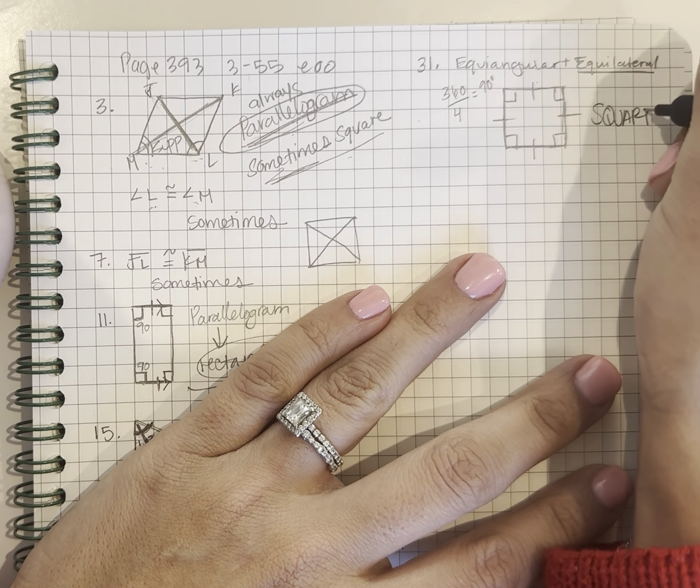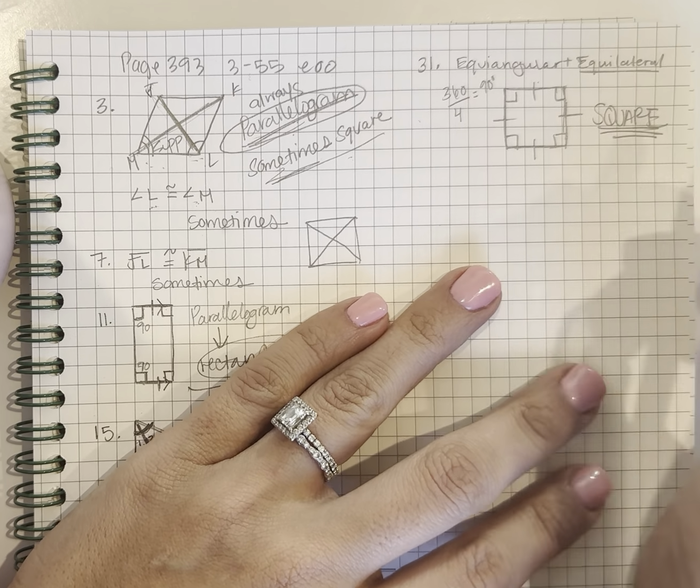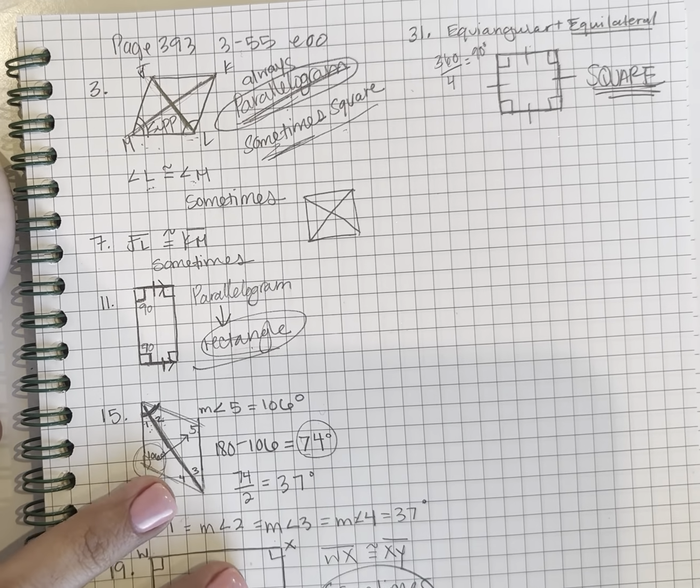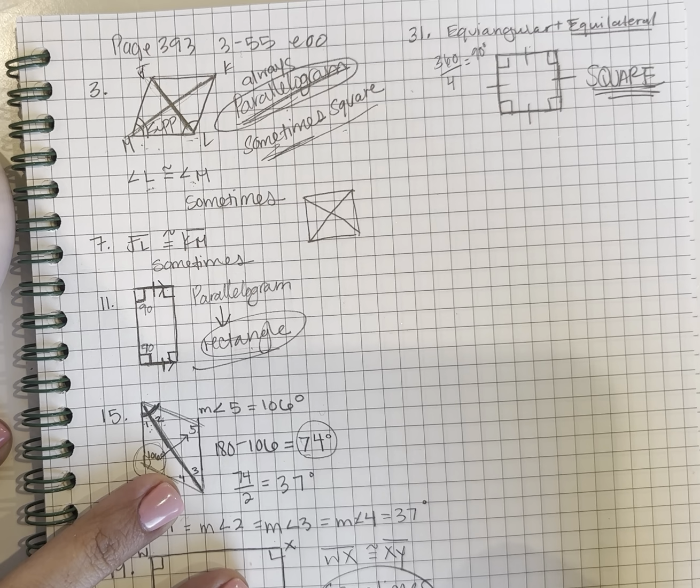Square is the hardest thing to be. So that's the one that was least likely to come out as always true, but that is what we had that time. Okay, 35.